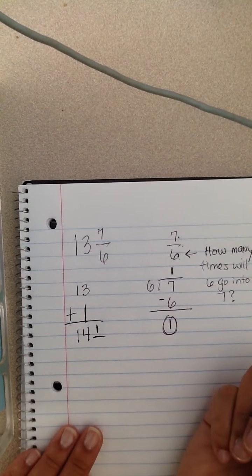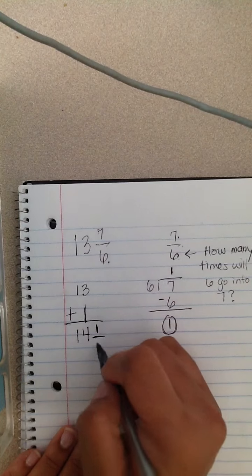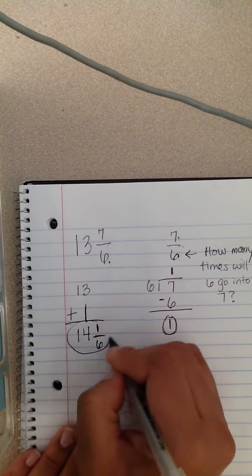Not denominator, I'm sorry guys. 1 is my new numerator. So 1, and then I keep my current denominator. 14 and 1/6 is my answer.